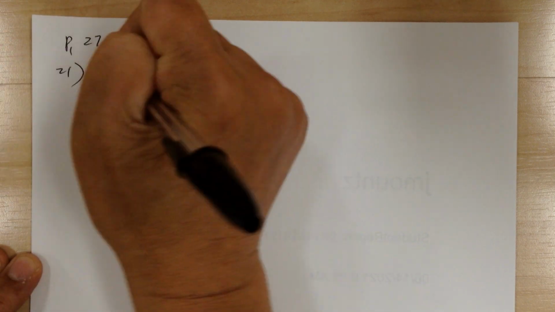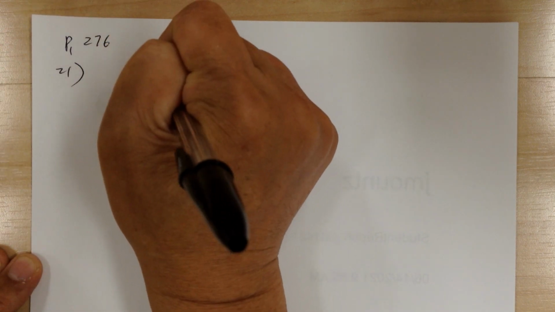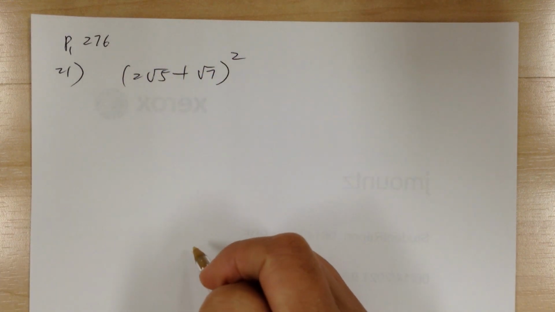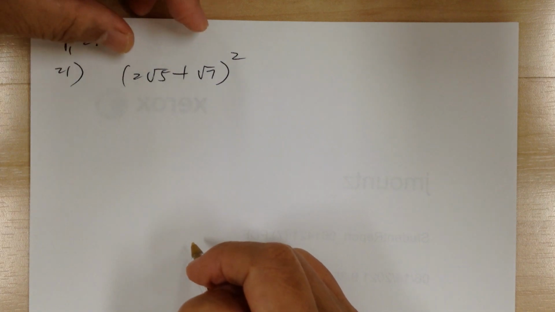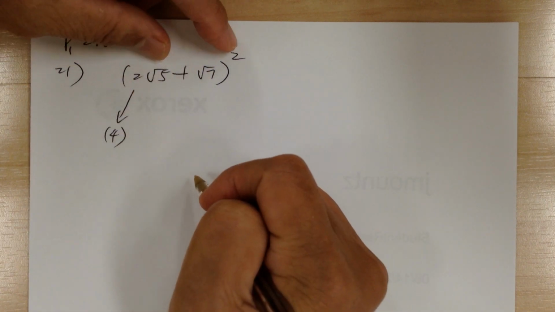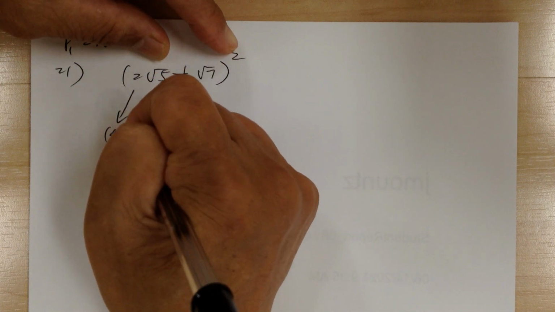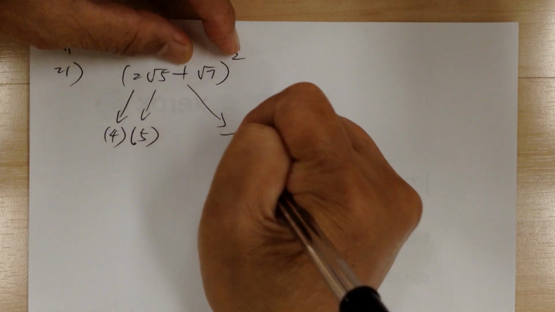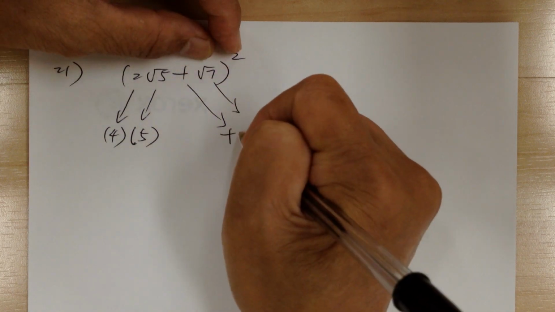Okay, number 21. And you have 2 square root of 5 plus square root of 7, squared. So now again you have to square everything. You square this, it will give you 4. This one you square will give you 5. This one squared, plus, will give you plus. This one will give you 7.